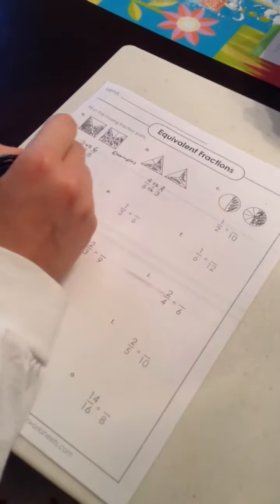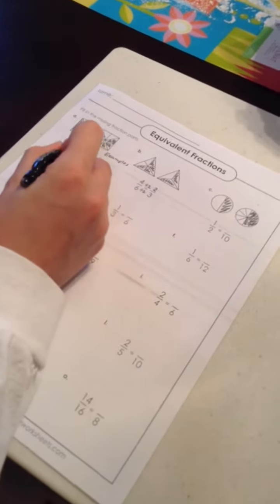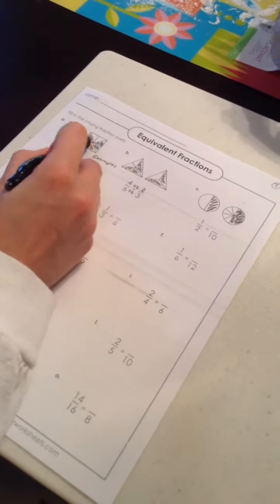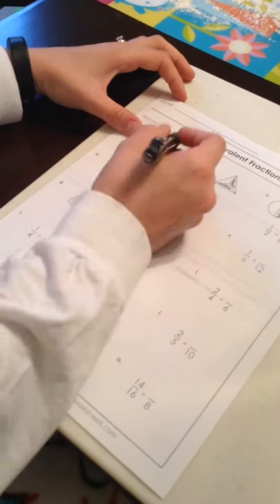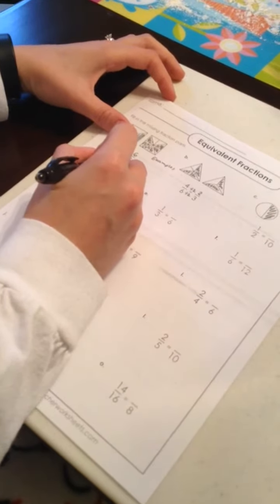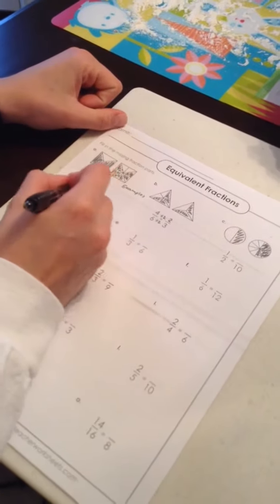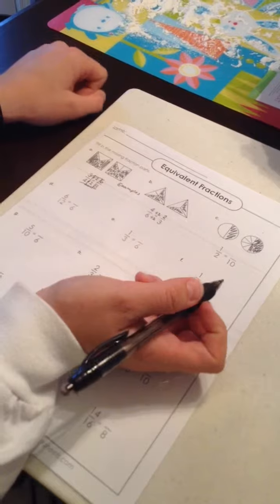So if we look at letter A, there's 1, 2, 3 out of 4 shaded, so they wrote 3/4. And then there's 1, 2, 3, 4, 5, 6 shaded out of 6, 7, 8, so they wrote 6/8. To figure out how to get from 3/4 to 6/8, we know that we need to multiply the top and the bottom by the same number because it's like multiplying by 1, because 2 divided by 2 is 1. So 3 times 2 is 6, 4 times 2 is 8. So we know that they are equivalent.